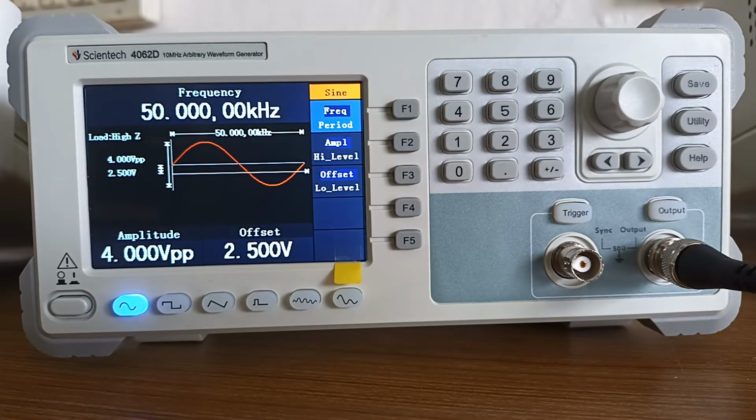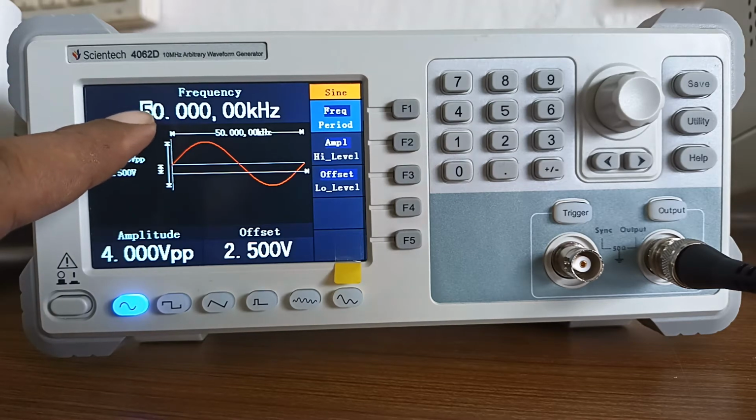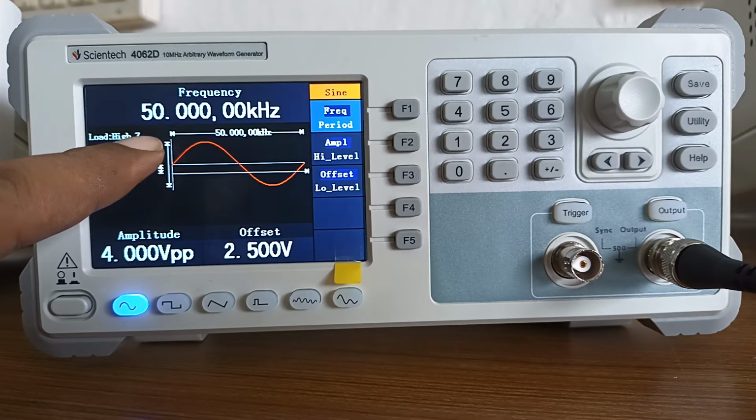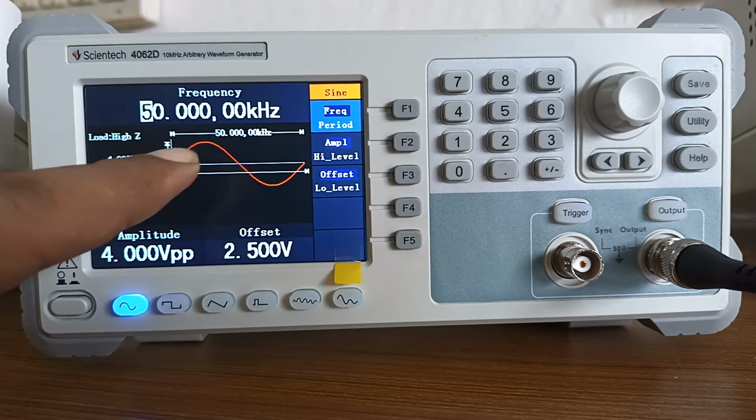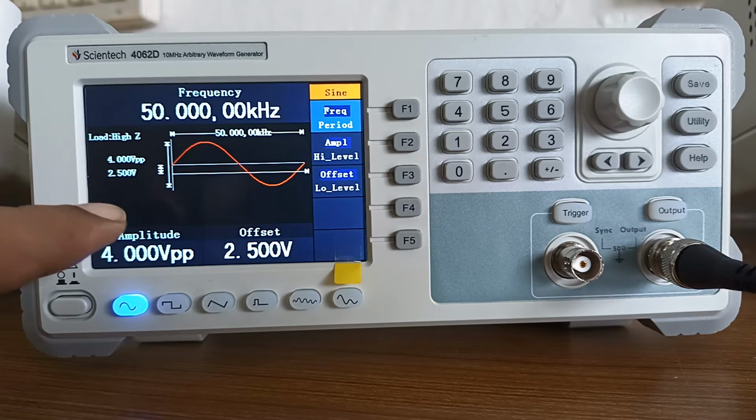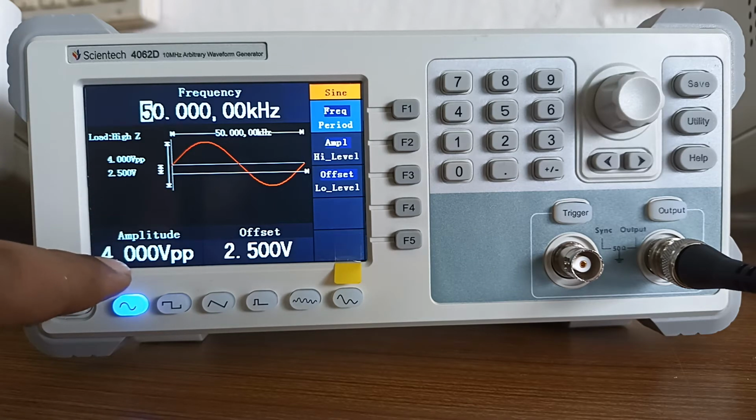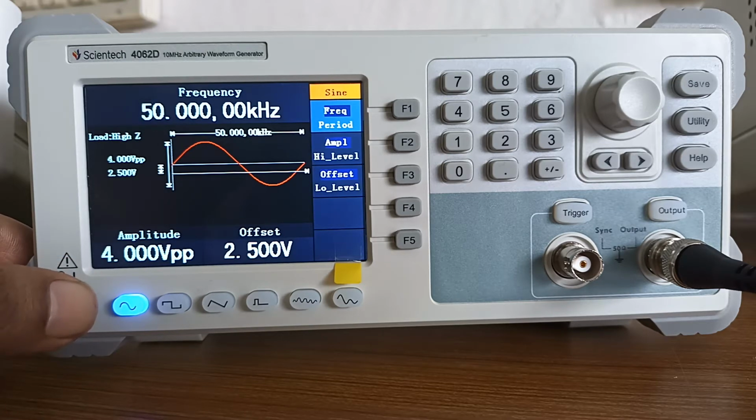Once the display is on, we will get what is the current frequency of the signal. Presently, it displays 50 kilohertz. Which waveform is selected? That is sine waveform. Next, what is the amplitude of the signal? That is 4 volt peak to peak. And this is the offset.